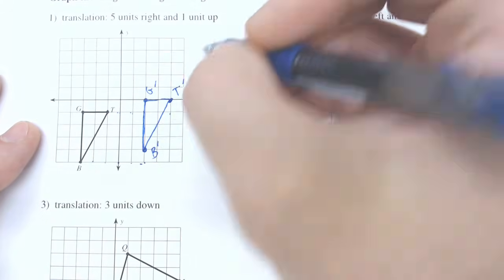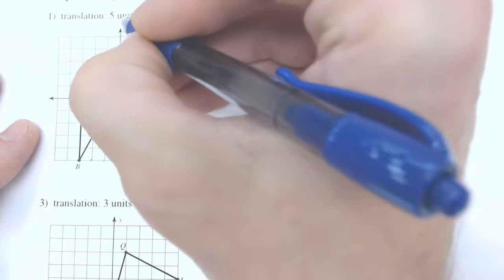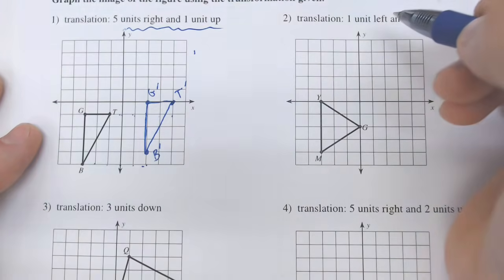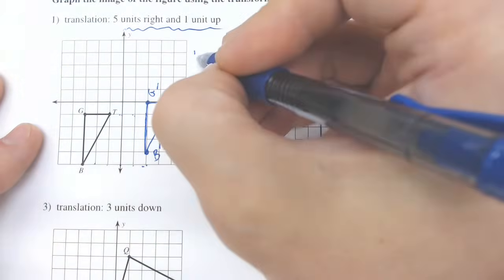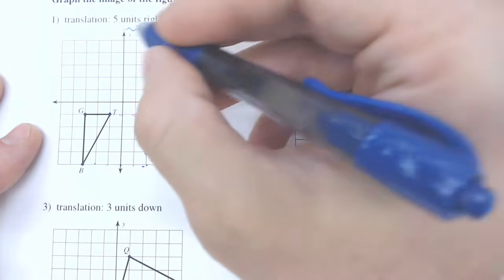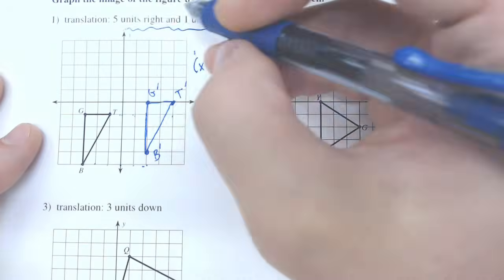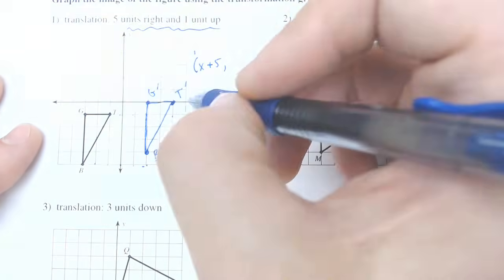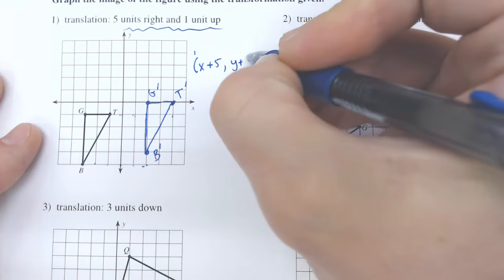So the rule for this can be written a few different ways. They've written one way, but you could also write the rule as x plus 5, because x is positive like left and right numbers, and we went 5 units to the right, which meant it got bigger, and y plus 1.